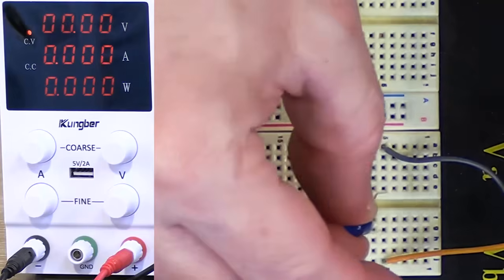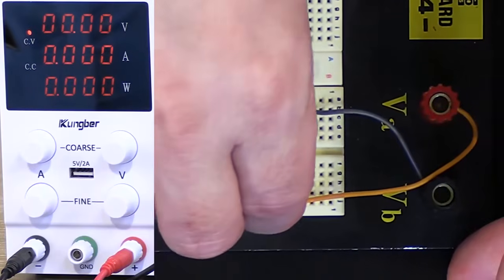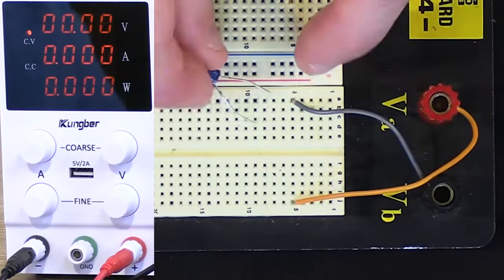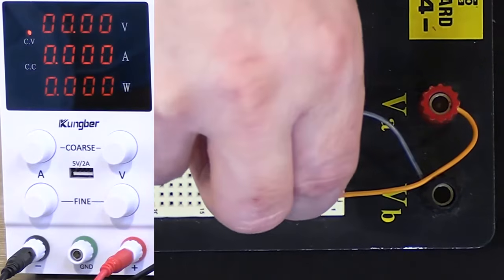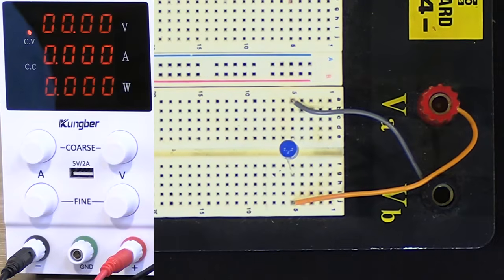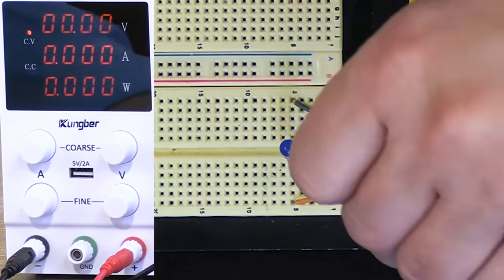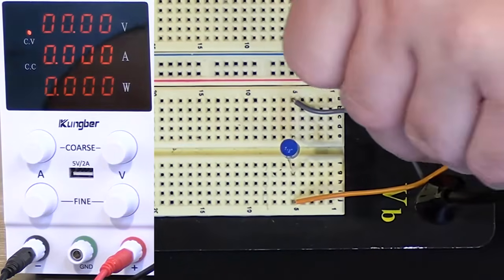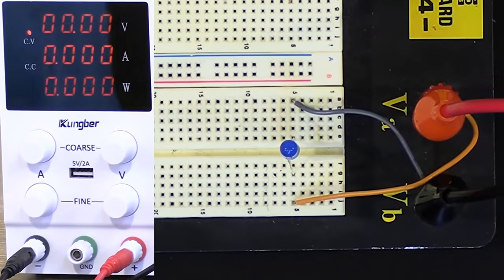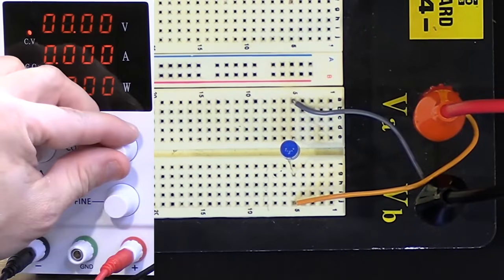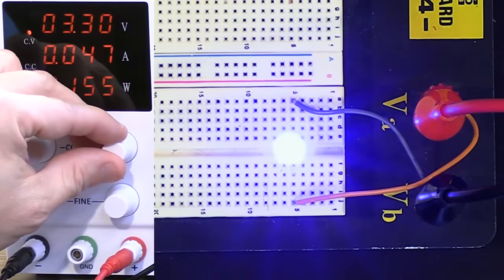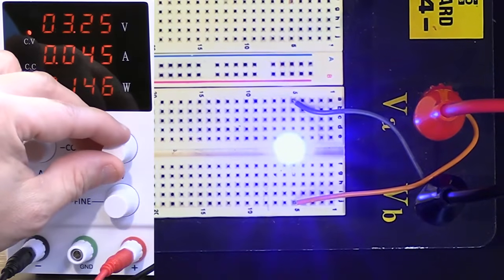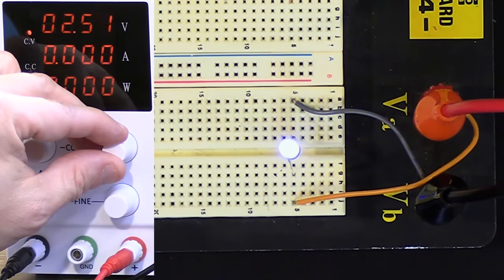First, let's put it in the right direction. One of these leads is a little longer than the other. That's how I can tell which is which. When I connect it over here, and I have the voltage down to nothing, I can then connect the current like this. Then I can increase the voltage. Now, different diodes activate at different voltages. This one, right around 3 volts is when it's going to illuminate. Whenever I decrease it, notice that it just kind of shuts off.